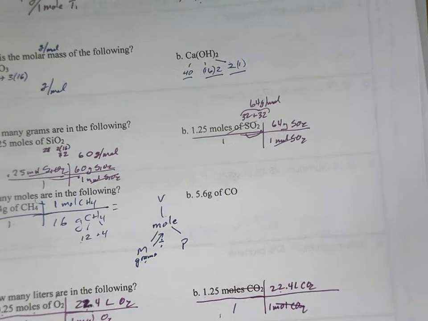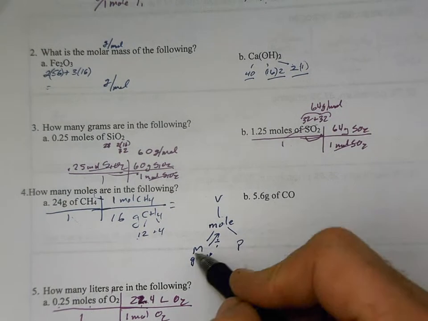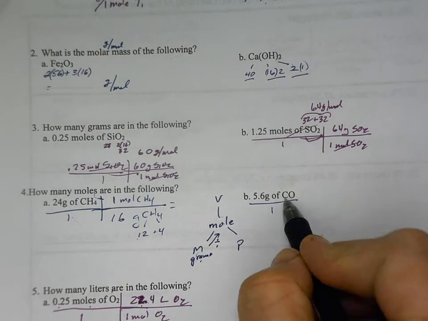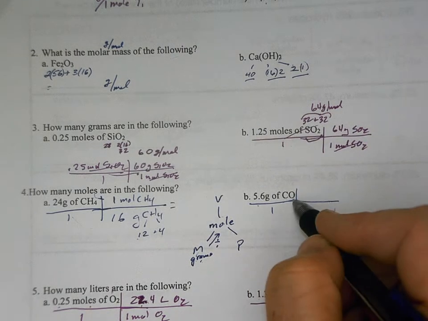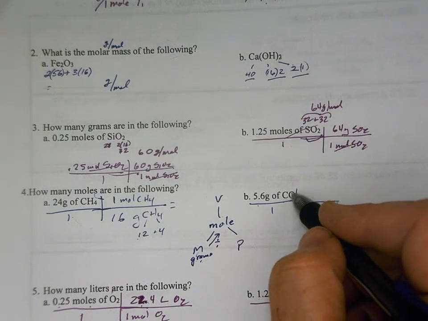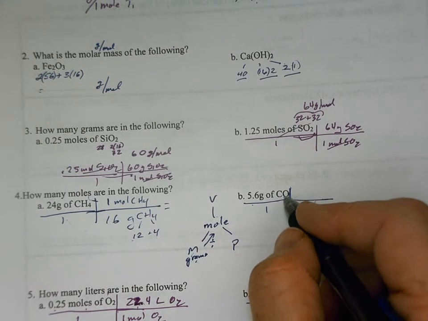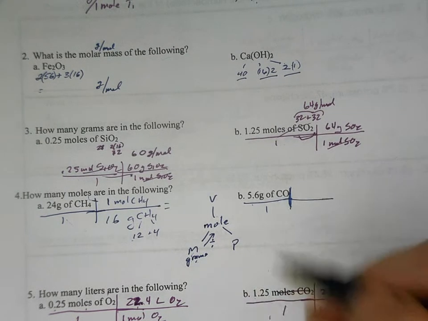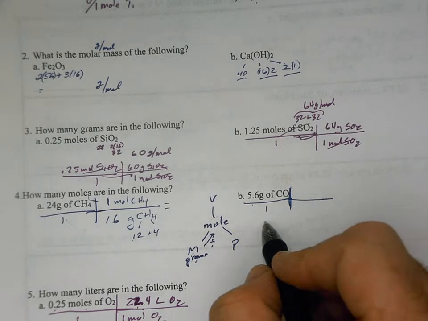Okay, so for this one, similar setup. We're starting at grams over here, so that's our given. And this is carbon monoxide. You might have heard of that. It holds on tighter in your blood cells, so if you get a whole bunch of this in your blood, it's very hard for it to be released, and so it can be very damaging. Anyway, we don't care about that.